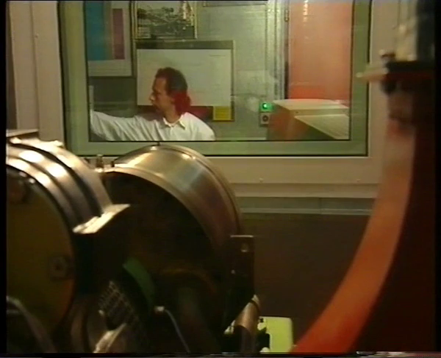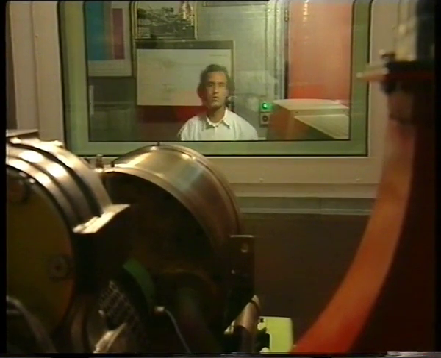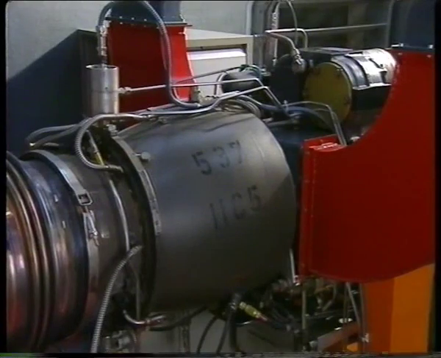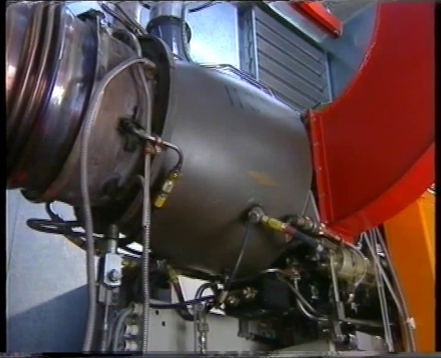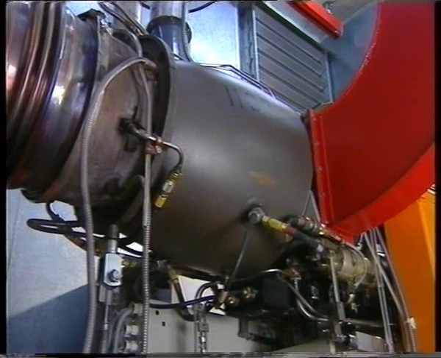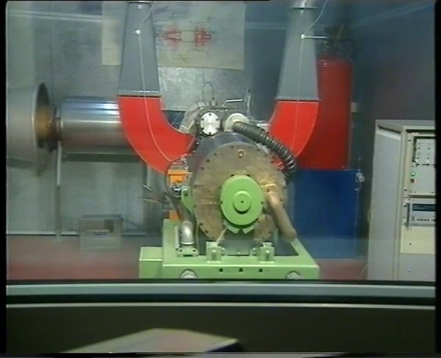Centrifugal compressors are used, for example, in the engine of the Alouette 2 helicopter. The centrifugal compressor is the core element of the helicopter engine. This engine runs at the Turbo Machinery Laboratory of the ETH for educational purposes.